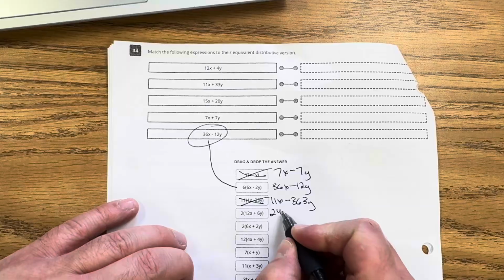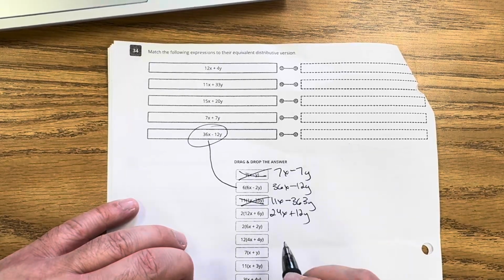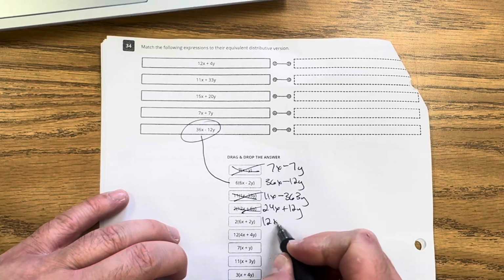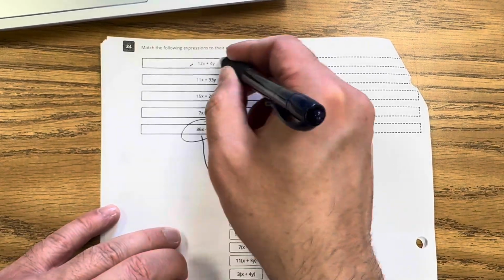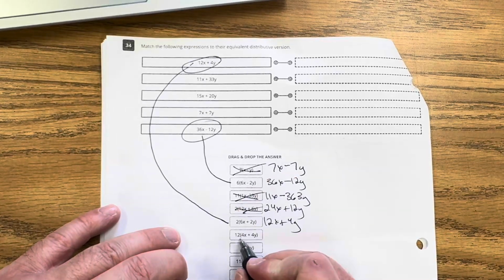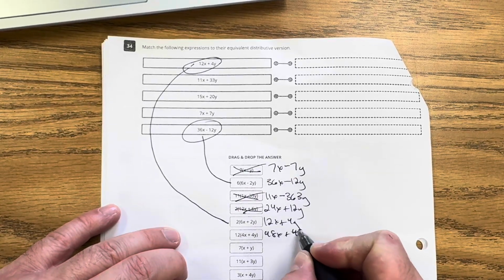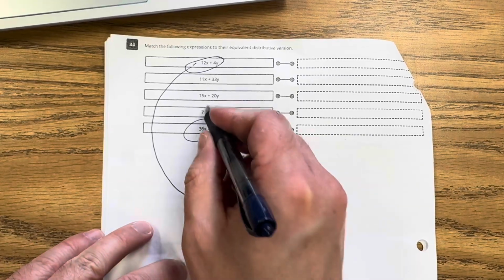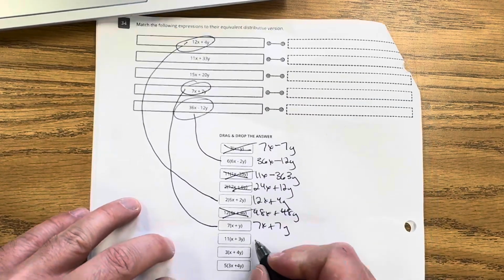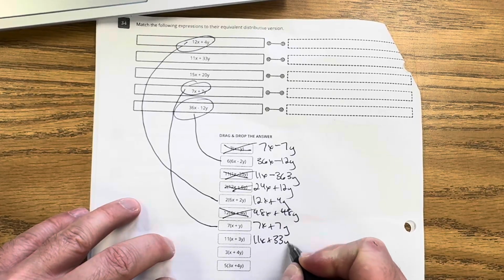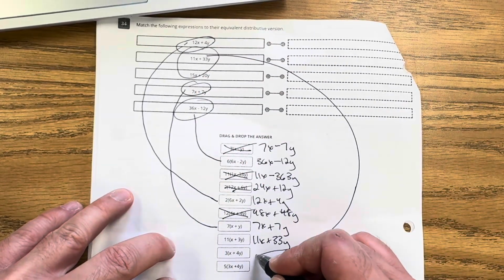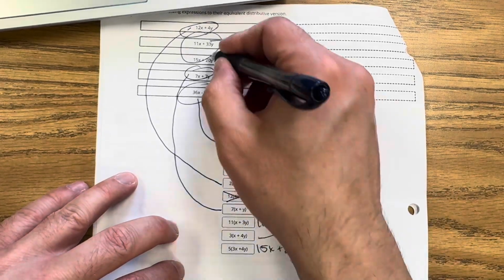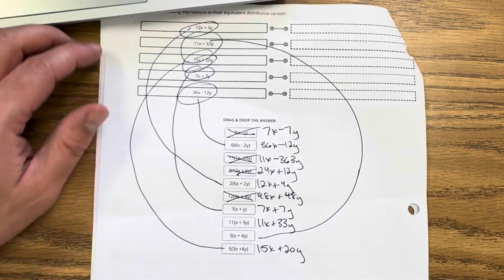This is going to be 24x plus 12y. I don't see that either. This is 12x plus 4y. I have that one. Okay. This is 48x plus 48y. Don't see it. 7x plus 7y. I do see that one. Okay. 11x plus 33y. I do see that one. And then 15x plus 20y. And that was the last one there. Okay. Sorry for the mix-up.